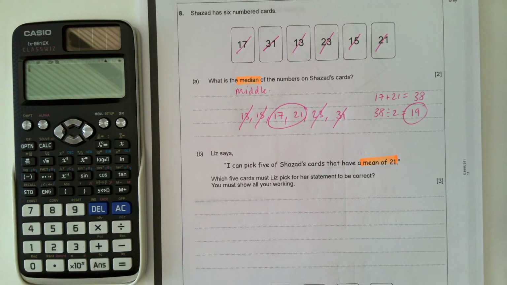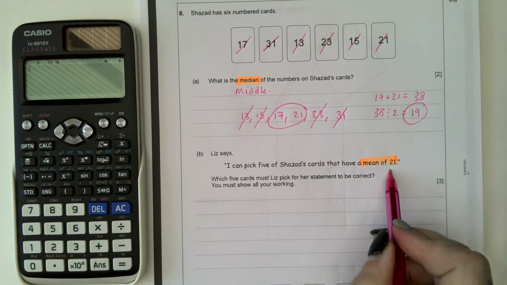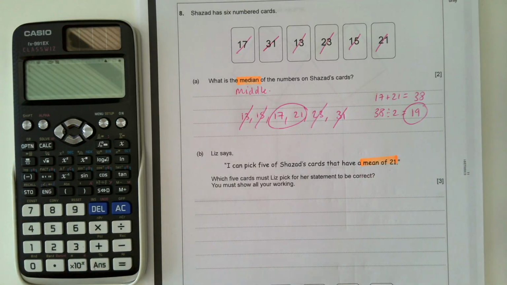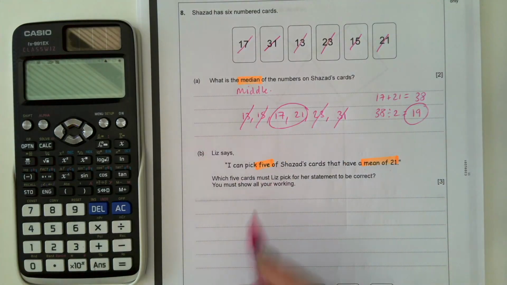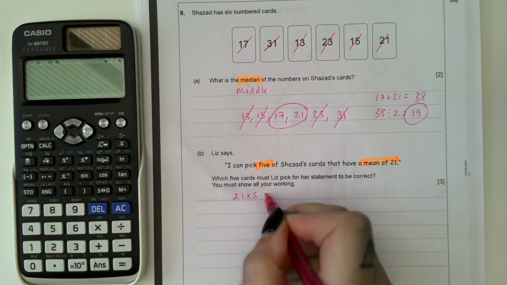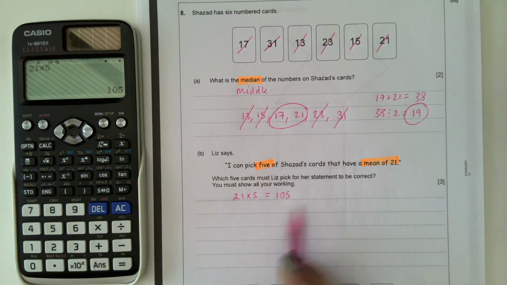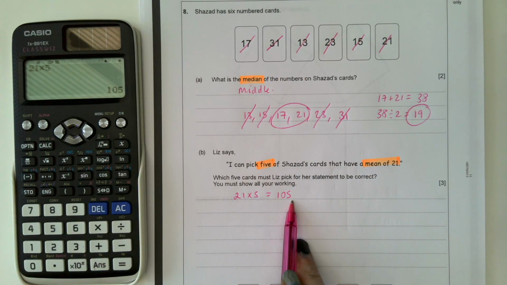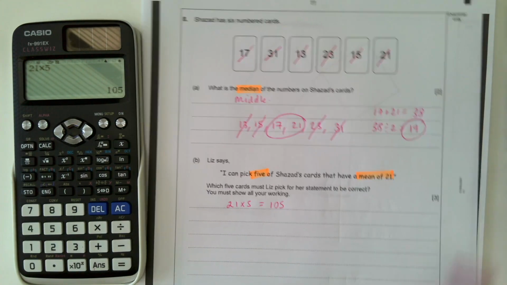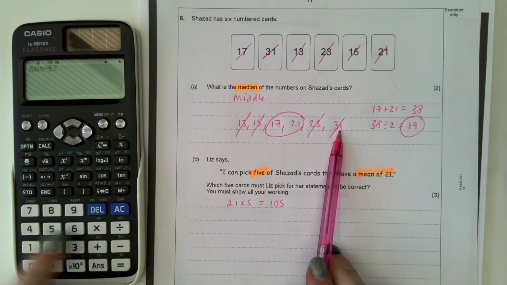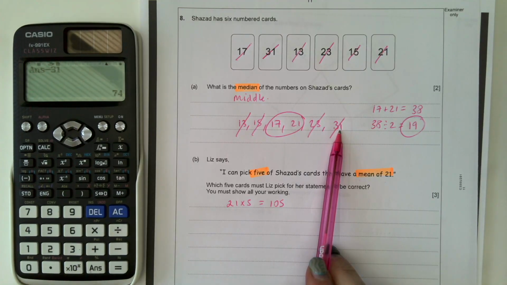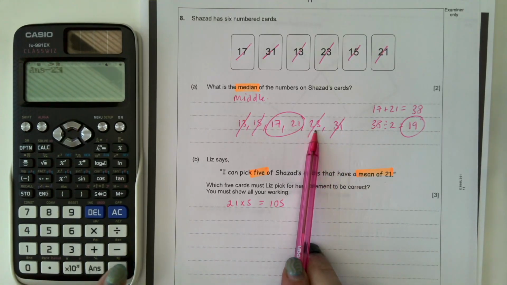So let's work out what they're going to total. So if we have a mean of 21, with 5 cards, 21 times 5 will give us the total that those cards add up to. So we're looking for 5 cards that add to 105. Okay, so let's start here. So 105 subtract 31, subtract 23.